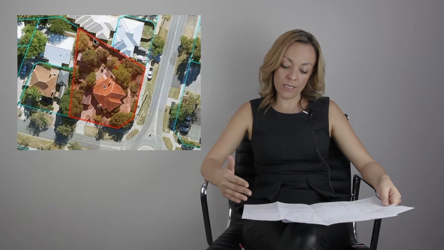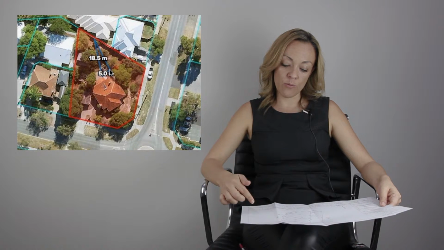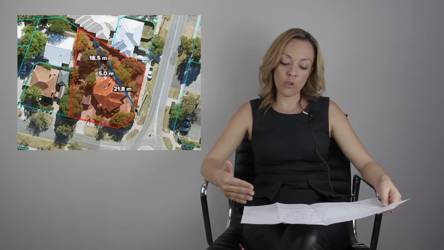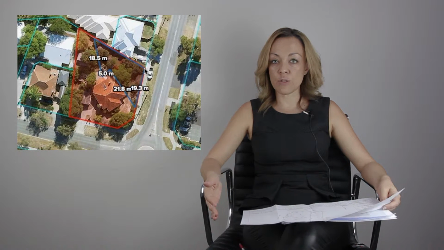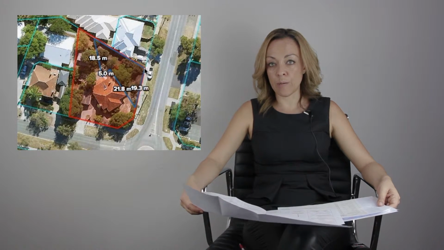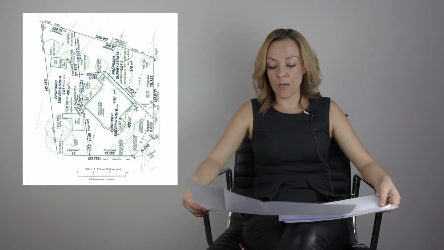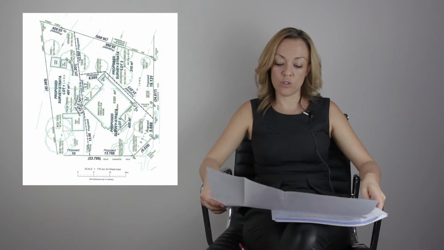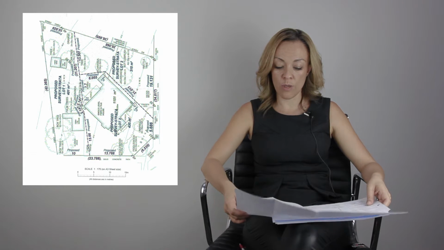Then on the right hand side we are still able to retain the house, and we're creating a new block at 300 square metres. Remembering that under R25, the minimum requirement is 300, that would mean we have a block just shy of 450 square metres on which the house will stay.